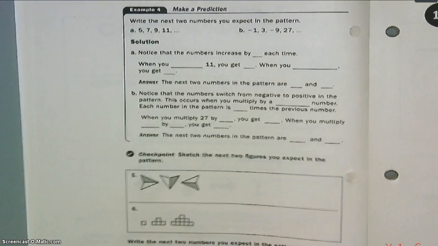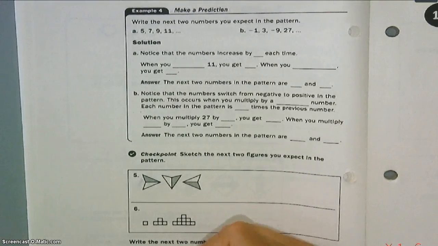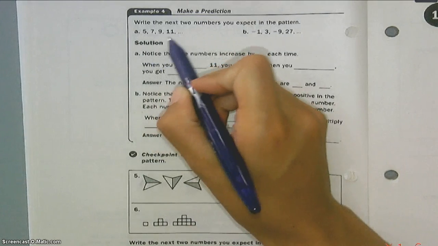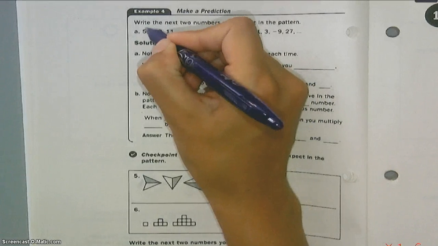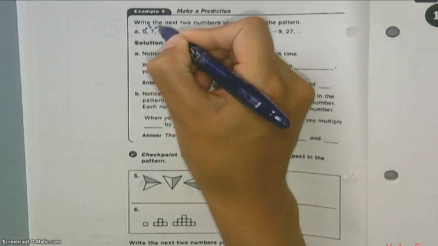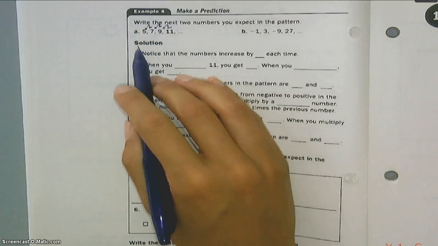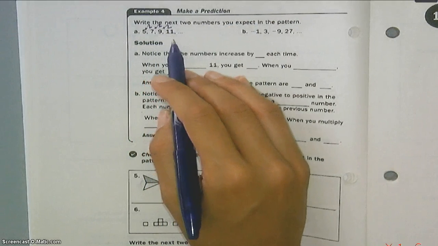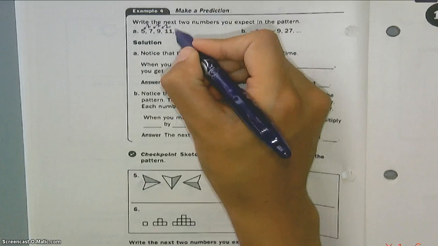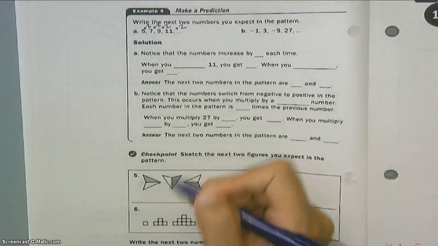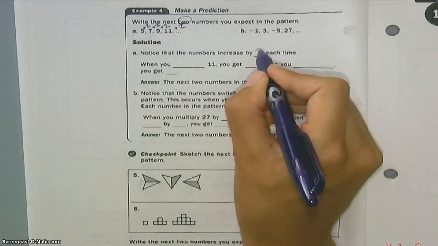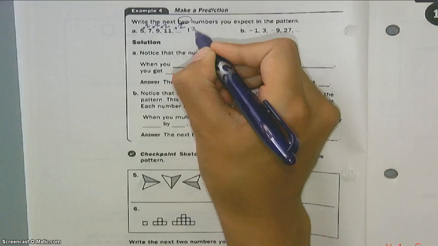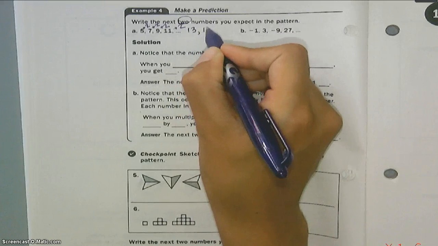All right, here's our last page. Write the next two numbers you expect in the pattern. So we're increasing again, so I'm thinking about adding or multiplying, most likely. Looks like I'm adding 2, adding 2, adding 2. All right. I always want to check the pattern all the way through to make sure that it's working. So I need to add 2 to the next one, but notice it's predict the next two numbers. So the next two numbers are going to be 13, and then when we add 2 to that, we get 15.